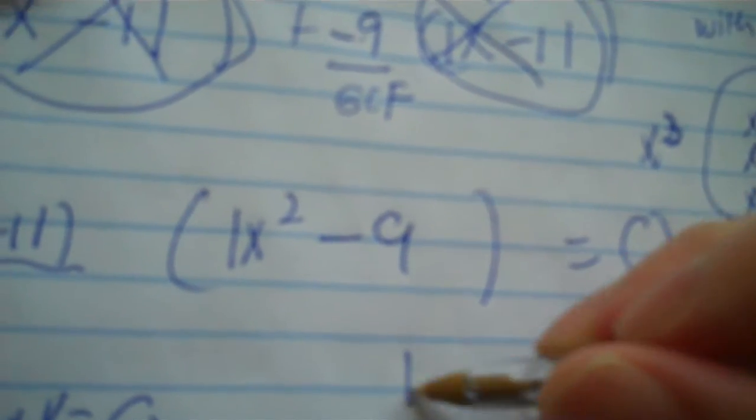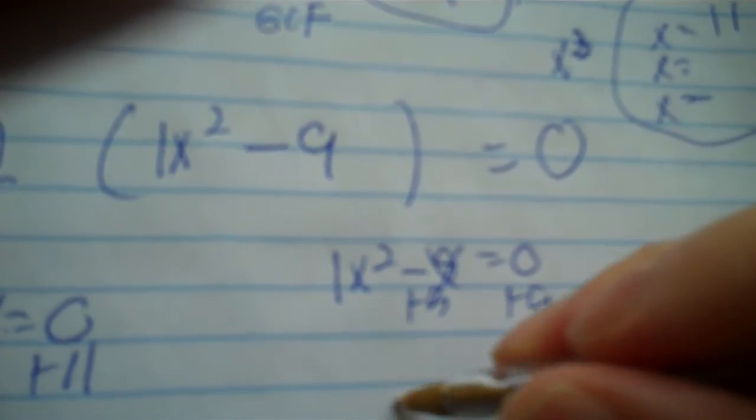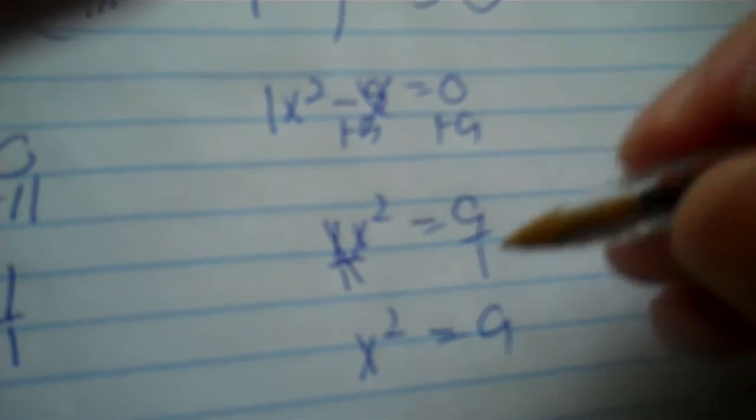Now, set the second parentheses expression equal to 0. You add 9. 1x to the second equals 9. Divide by the 1. Now, what number times itself is 9? Well, let's find the square root of 9. It's 3. But it could be 3 or negative 3. Okay.